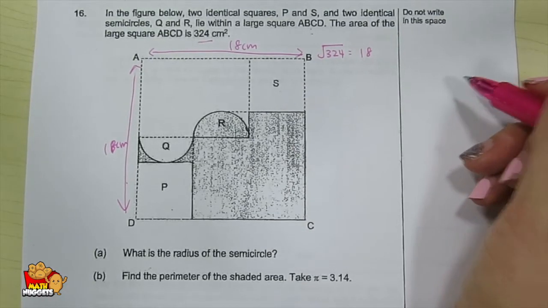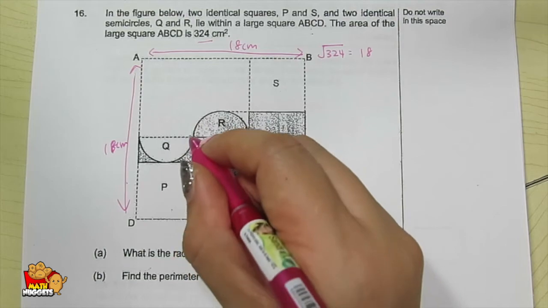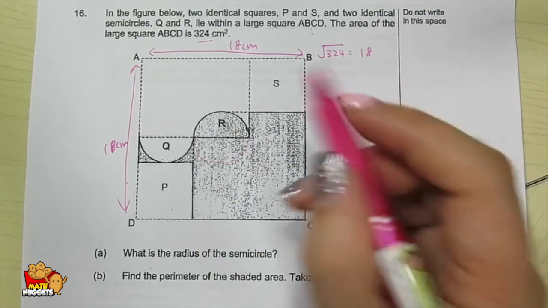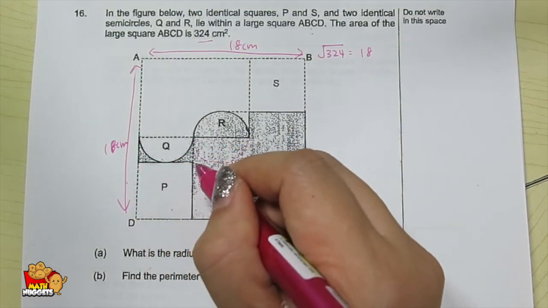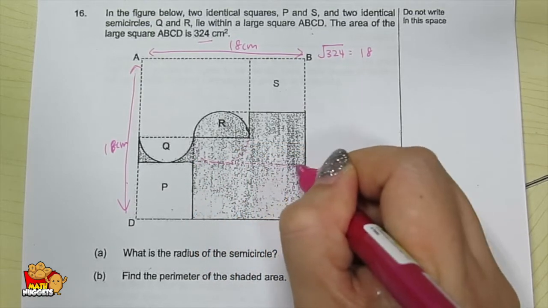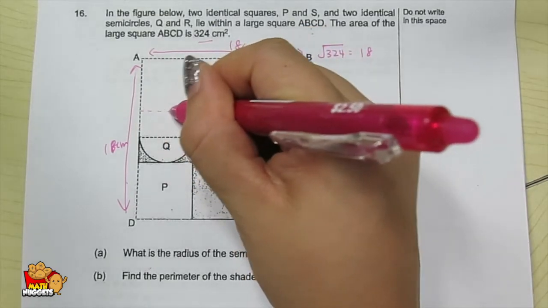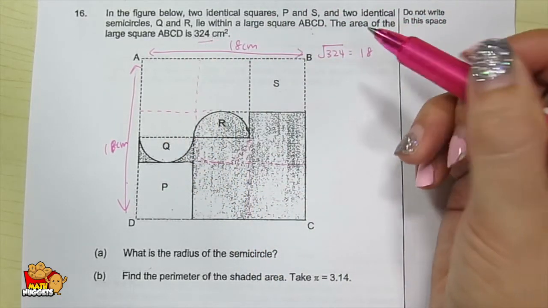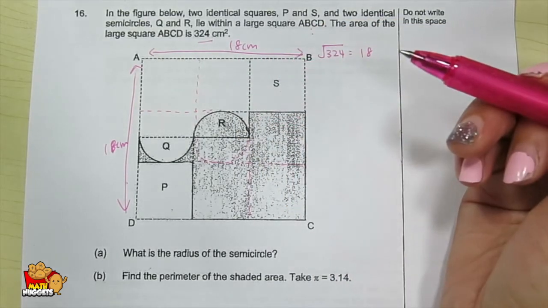Okay, if these are identical semicircles, see? The diameter of the semicircle is actually one side of the small square. If that's the case, I can extend the lines, and can you see that the big square is actually made out of 9 of these small squares?